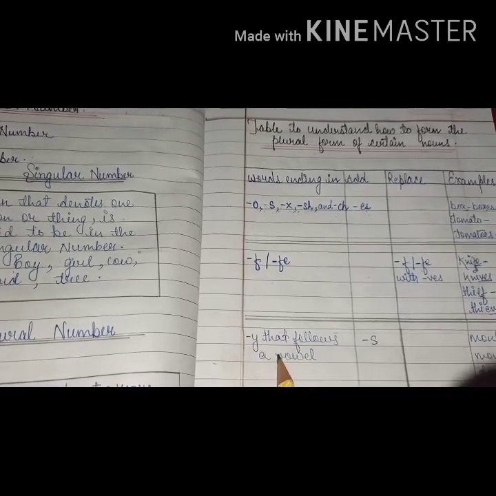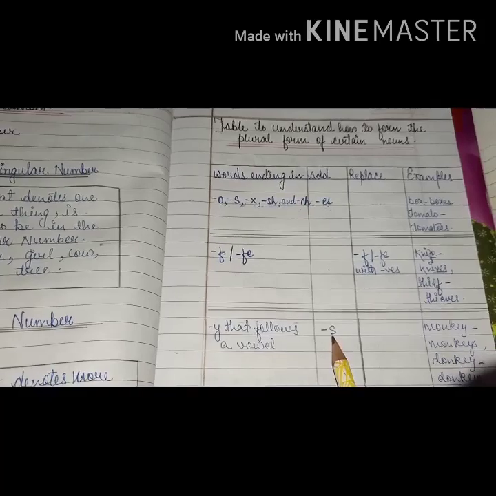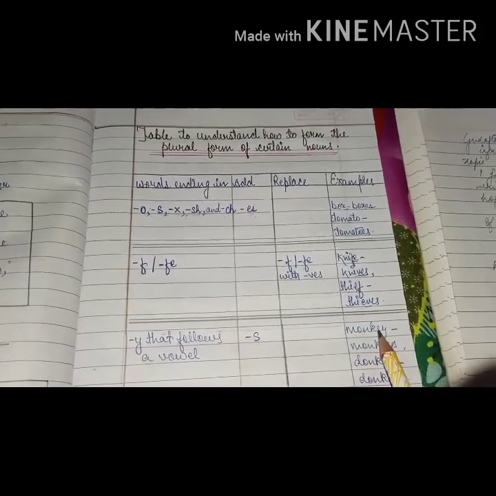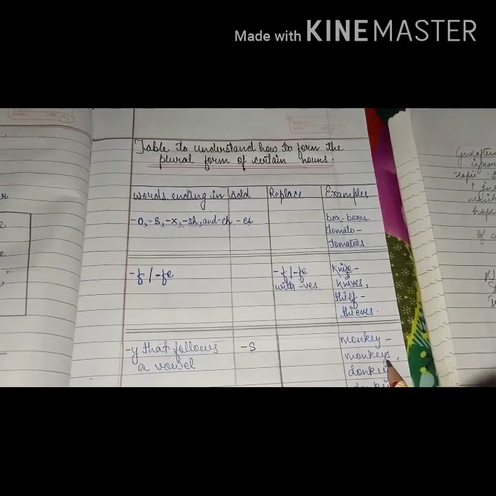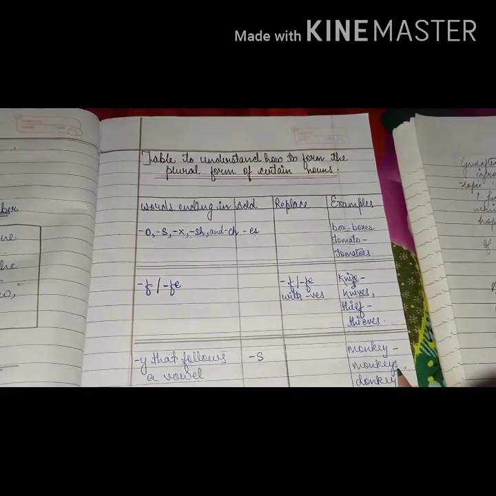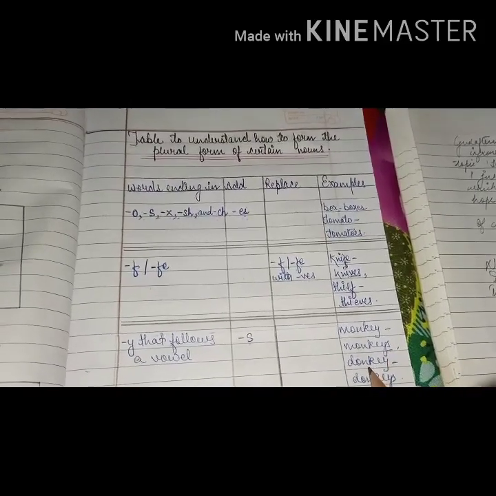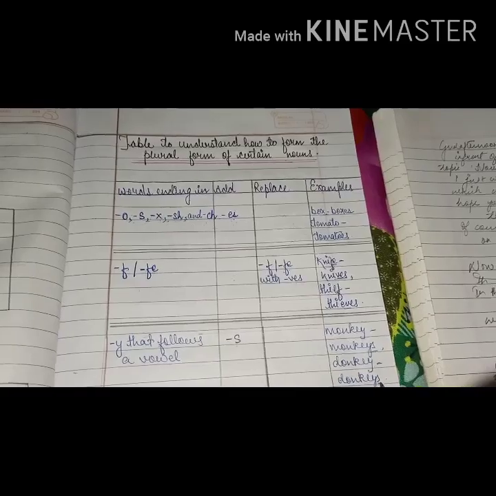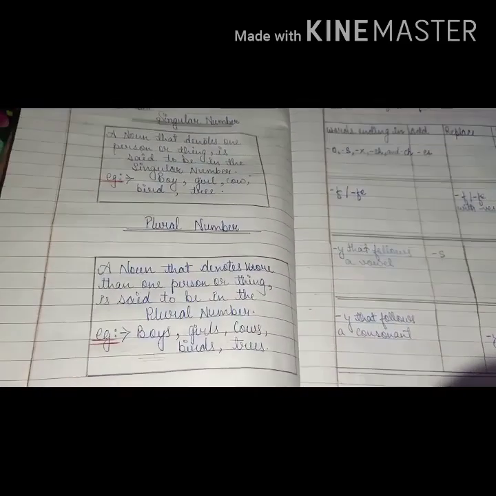Okay. Next, Y. Y that follows a vowel: now see, we will add S. MONKEY. This Y, what will we do? MONKEYS. Monkeys. Means we will add only S. We will not replace, but we will add S here. DONKEY, DONKEYS. Donkeys.